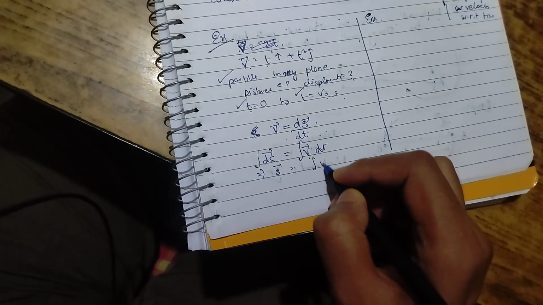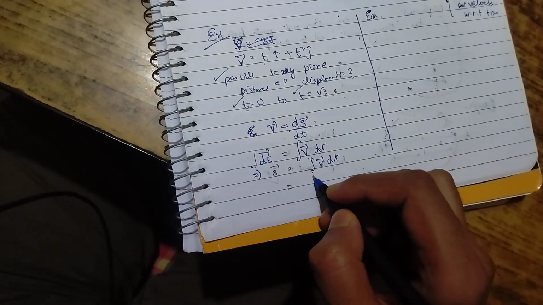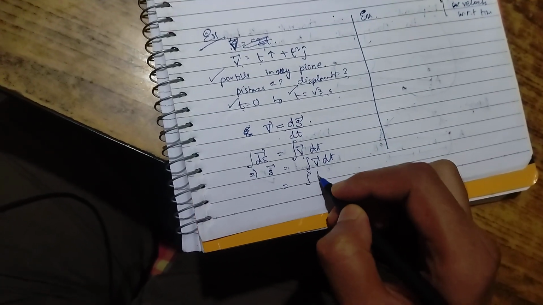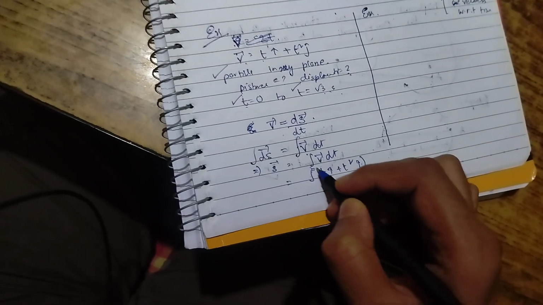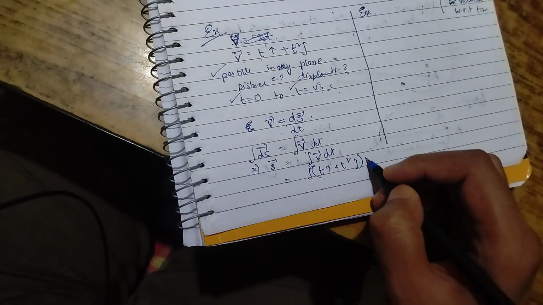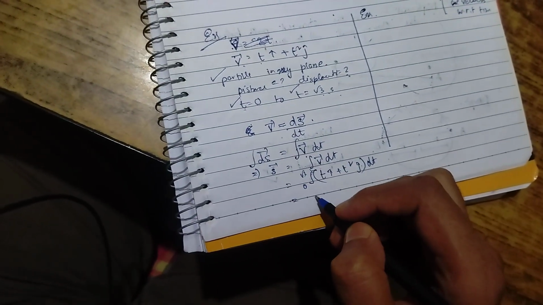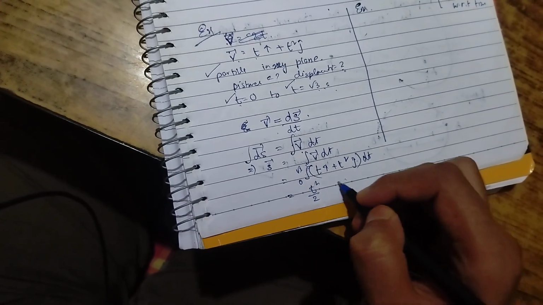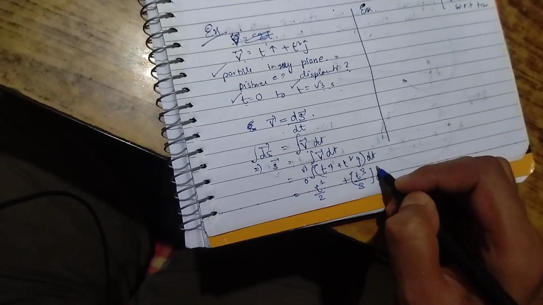For this we will use t i cap plus t square j cap, set the limits 0 to root 3, and that would be t square by 2 i cap plus t cube by 3 j cap from 0 to root 3.